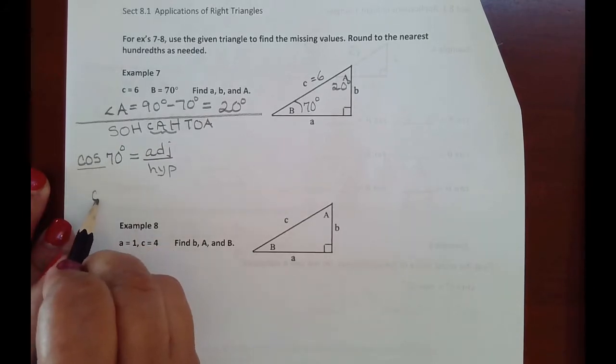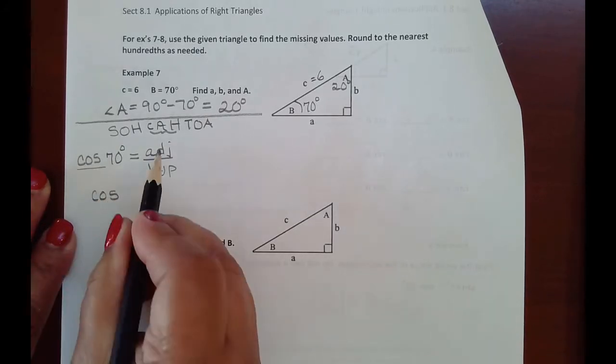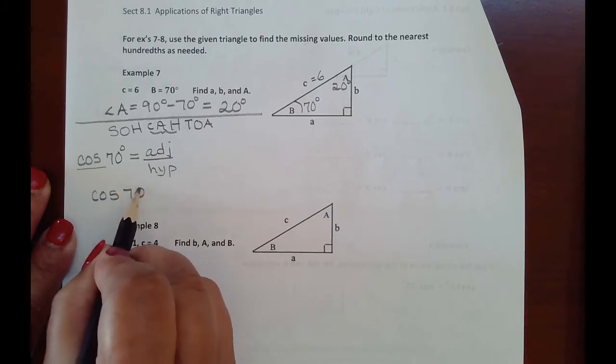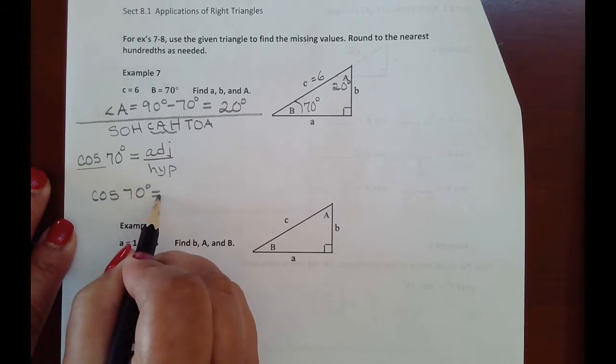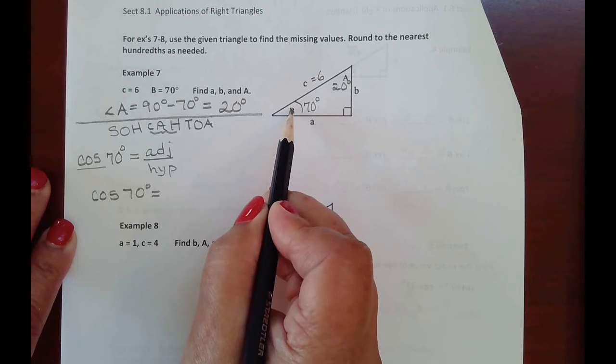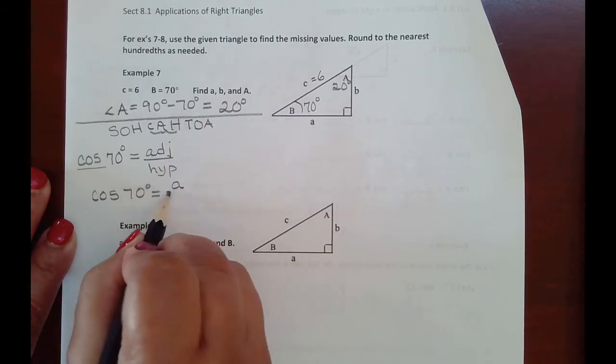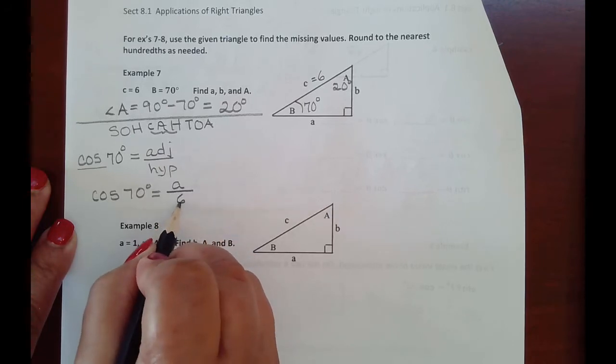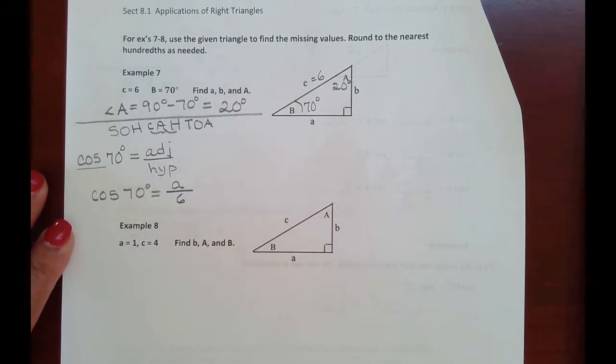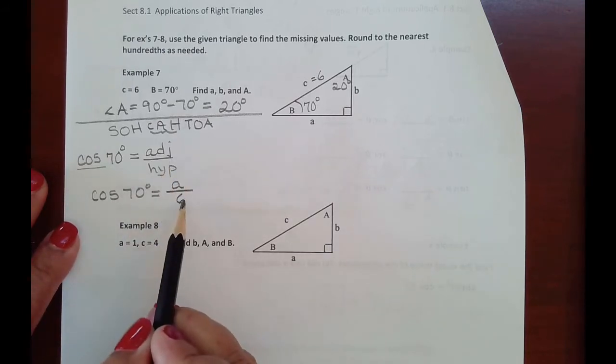Okay, writing this a little bit more neatly without words, I'm going to go cosine of 70 is equal to adjacent, in this picture called A, and the hypotenuse was 6. So substituting the variables and numbers that are on that specific right triangle, I go from this to this.